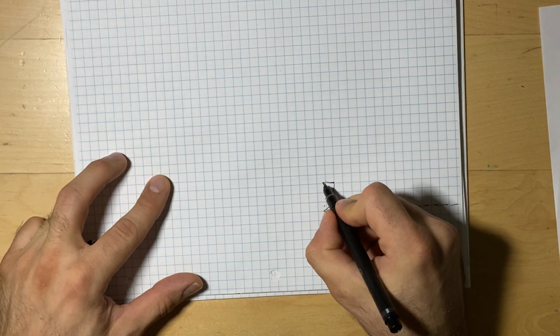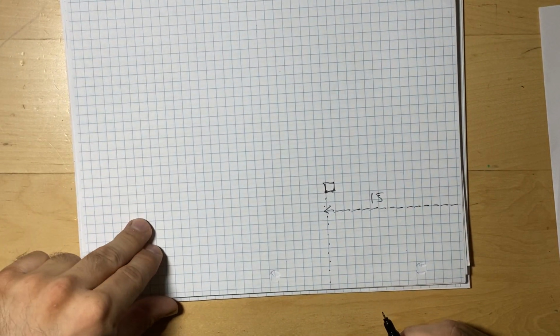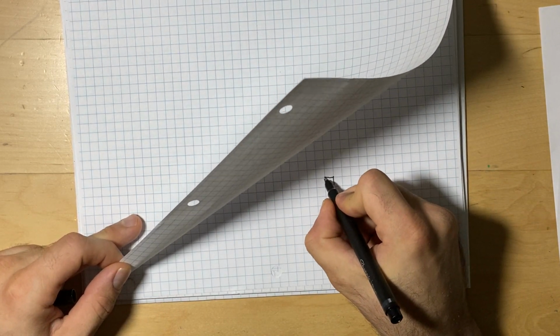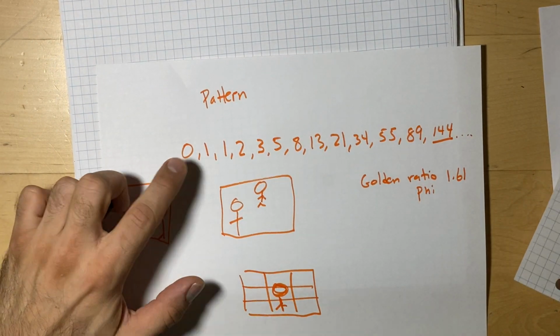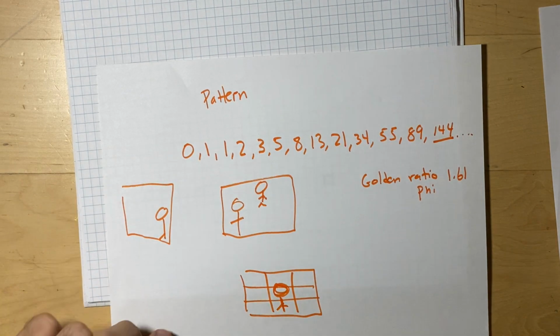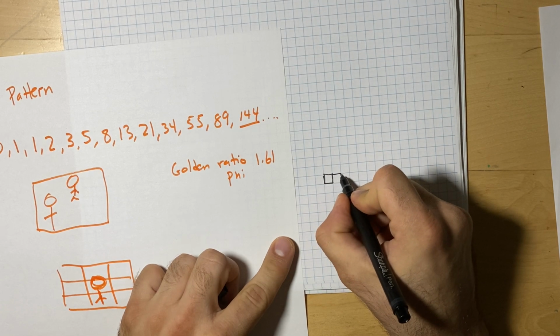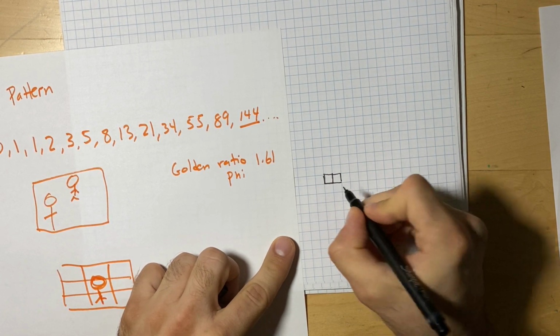We're going to start by drawing a one by one box. So I'm going to use a new paper here. And of course, using your ruler is going to make it more accurate. So in our pattern, we have a 1 and then another 1. So we're going to actually draw that. We have a 1 by 1 box. We're going to draw another 1 by 1 box.